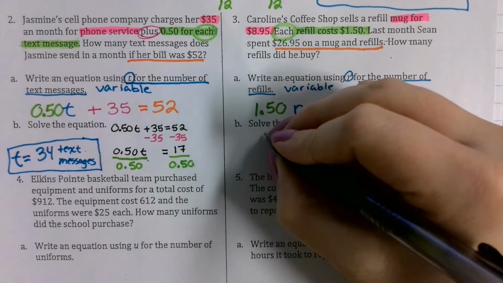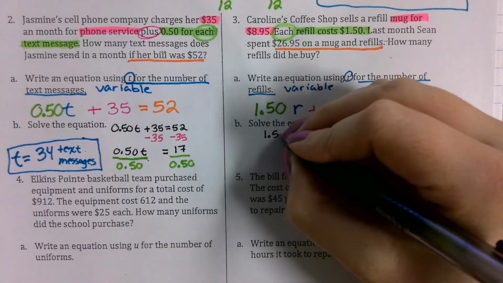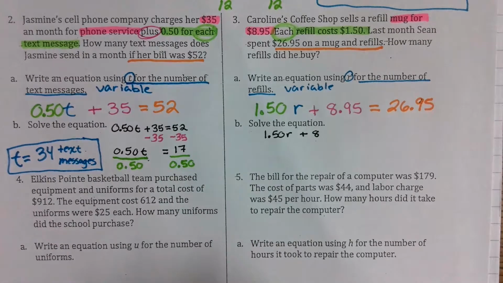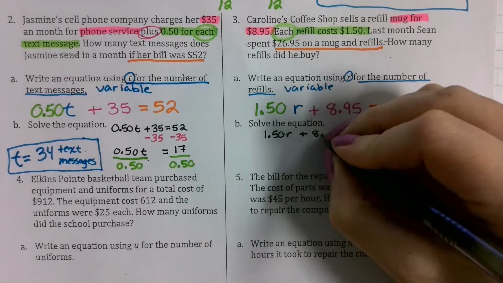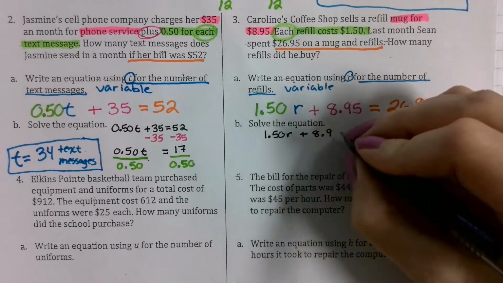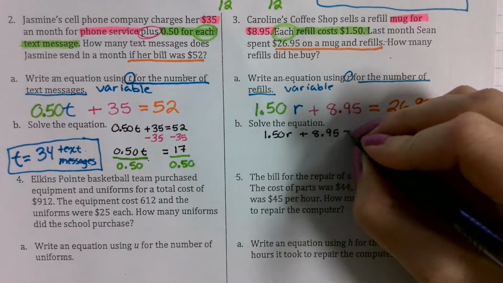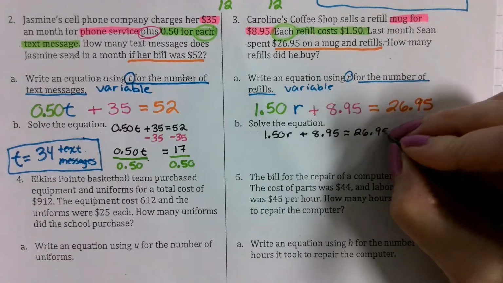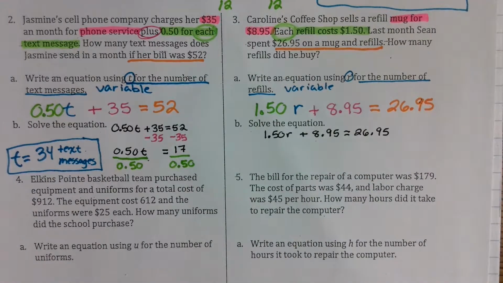Now you have to solve it. $1.50 R plus $8.95 is equal to $26.95. Now we solve it.